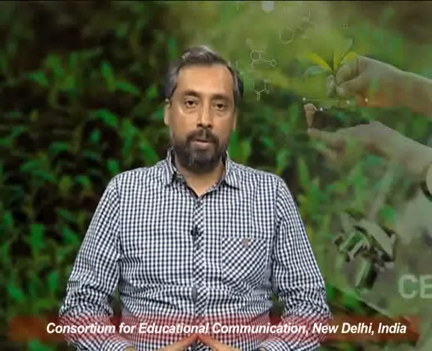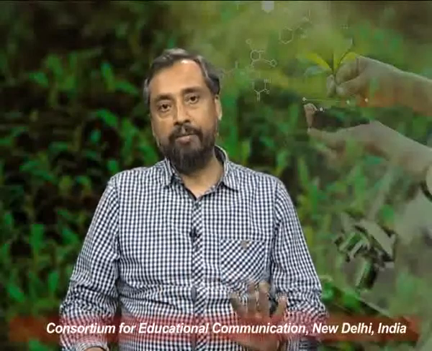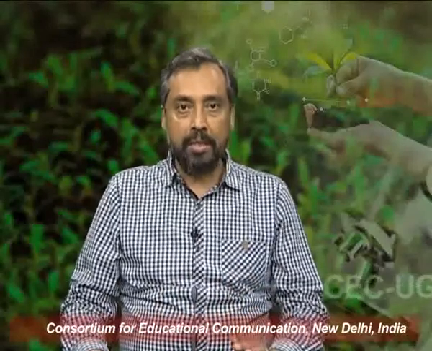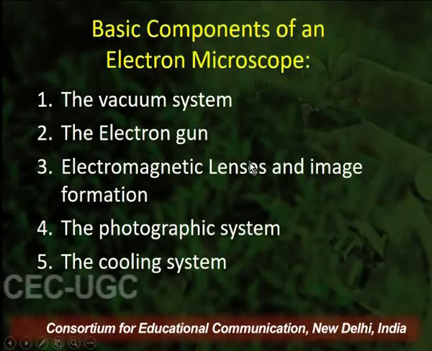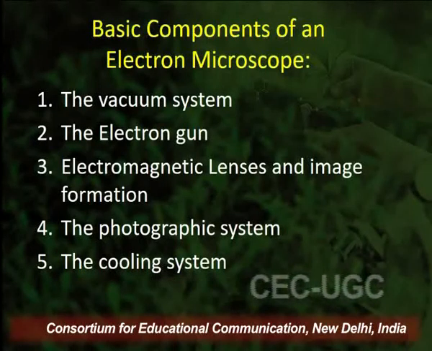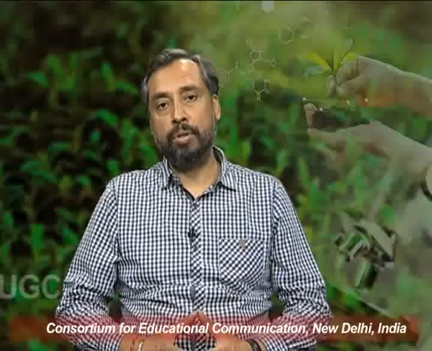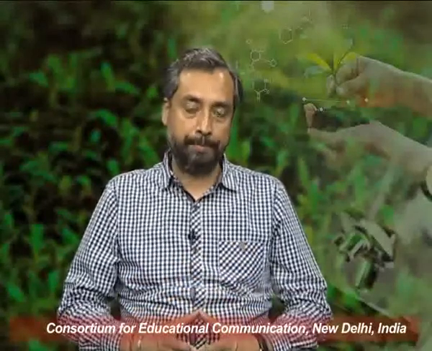So the entire electron microscope could be divided into 5 basic components. The first component happens to be the vacuum system. The second one is the electron gun. Third one is electromagnetic lenses and image formation. The fourth is the photographic system, and fifth, the cooling system.